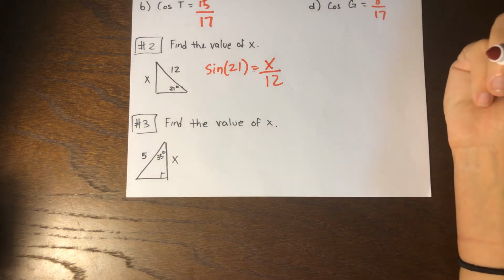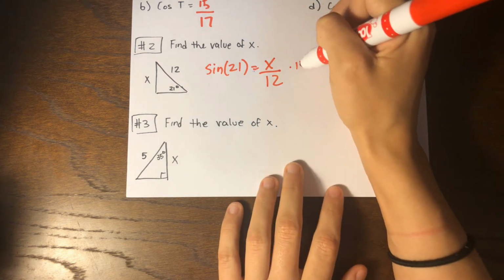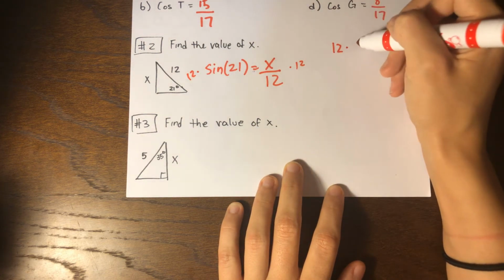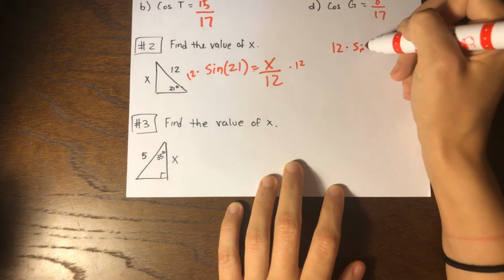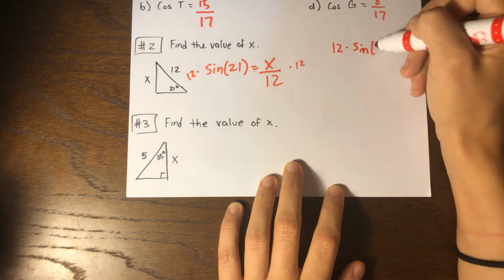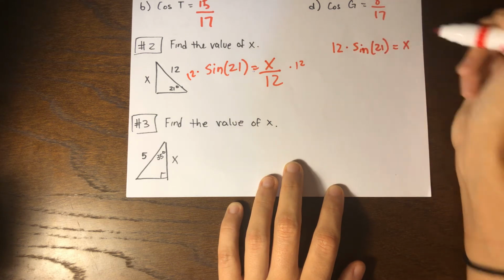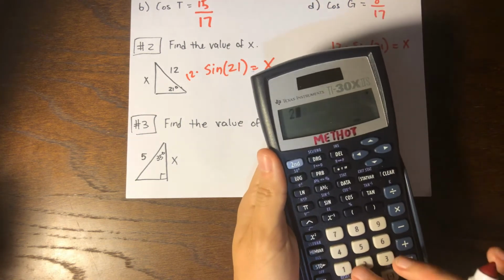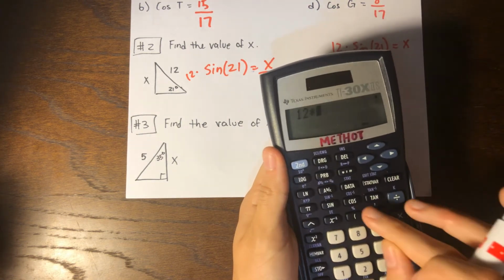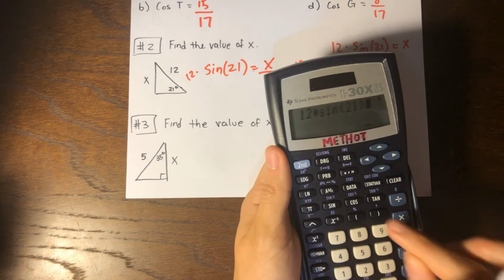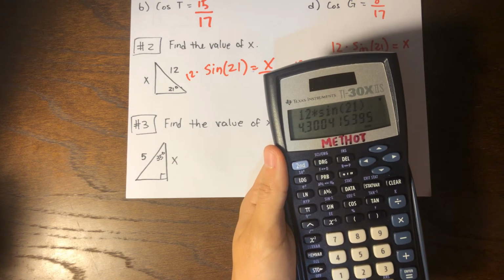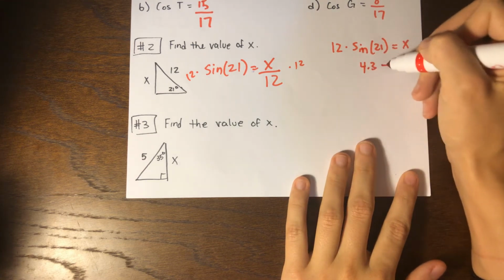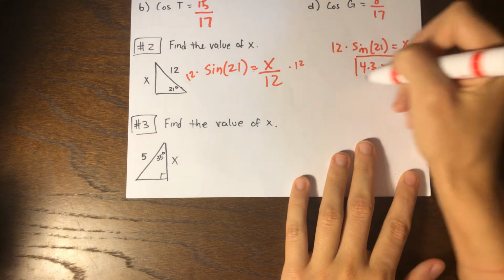Now I'm solving for x, so I'm going to multiply by 12 to both sides. So I have 12 times sine of 21 is equal to x. Now I just multiply this in my calculator. 12 times sine of 21, which I get is 4.3. So 4.3 is equal to x.